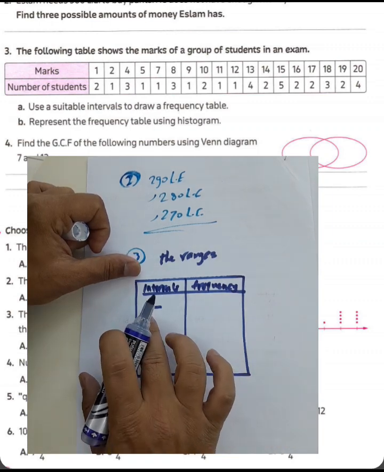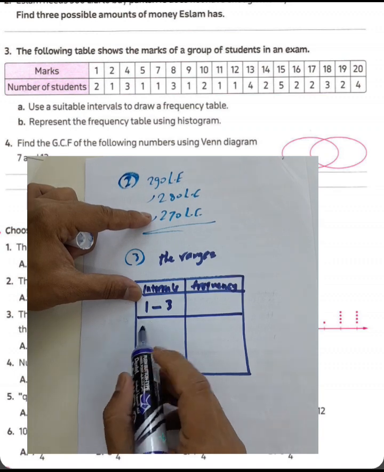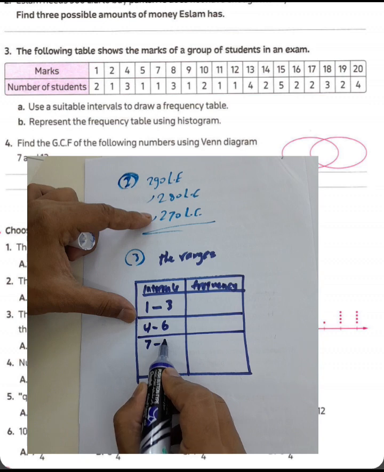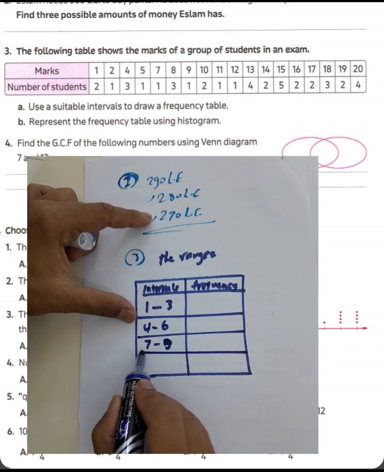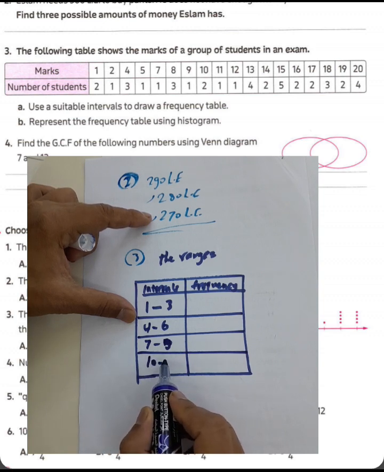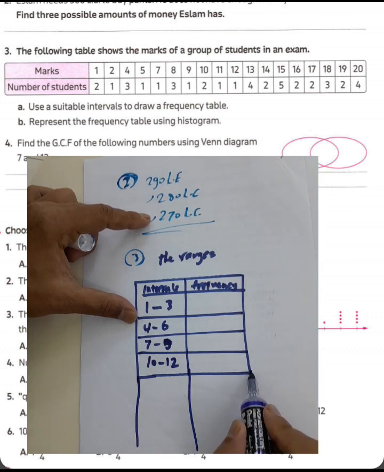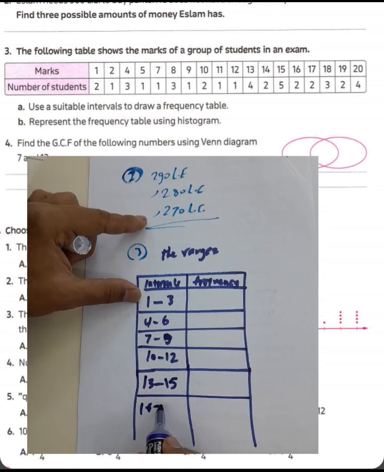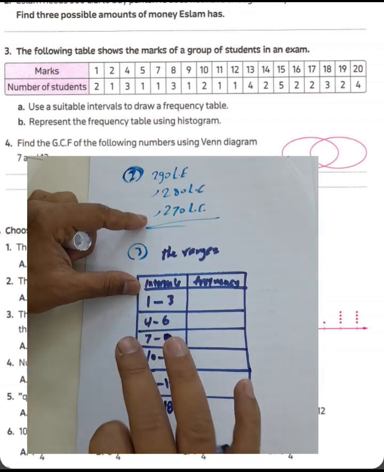I will choose 1 to 3, and then 4 to 6, and 7 to 9, okay, 10 to 12, and then write 13 to 15, and from 16 to 18. We have in every interval 3 marks.